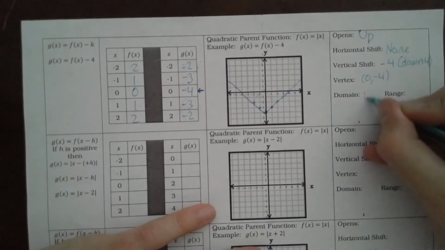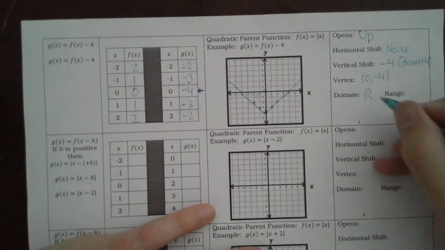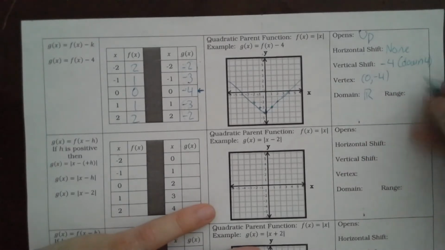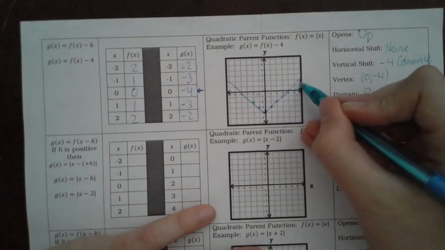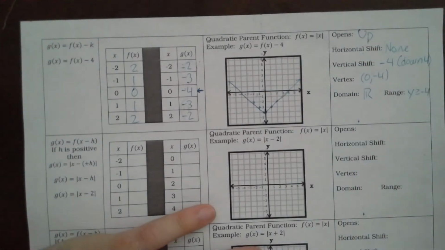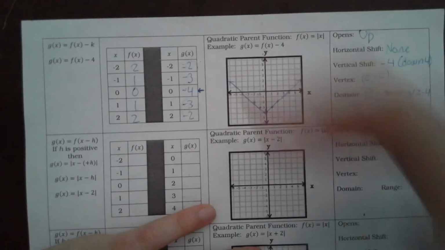Alright, domain, still all real numbers. We can plug anything into this. Only problem is we can't get everything out. We're actually going to be y is greater than or equal to negative 4. It's everything negative 4 and up. We have implied arrows here. Everything negative 4 and up.